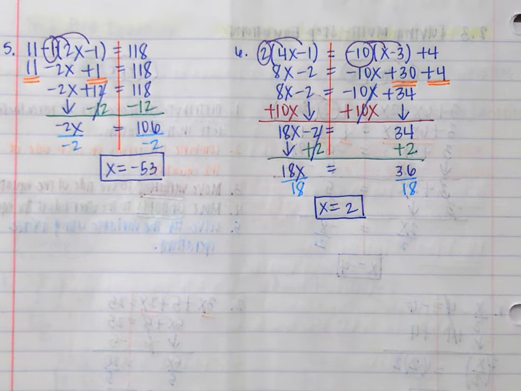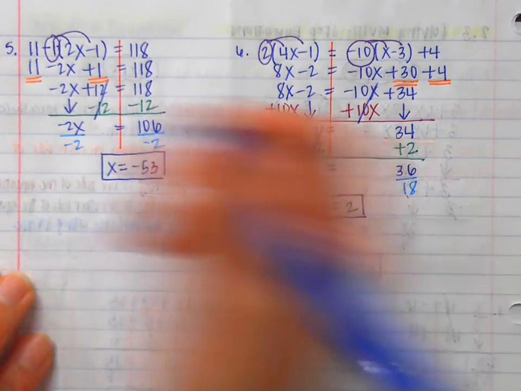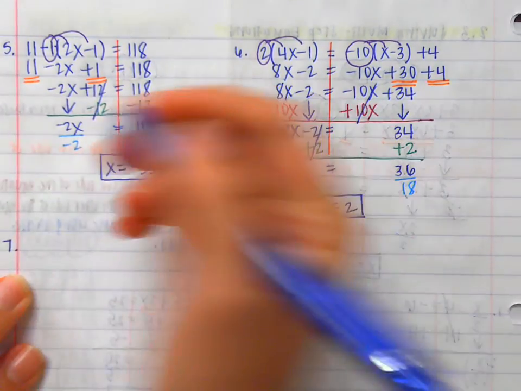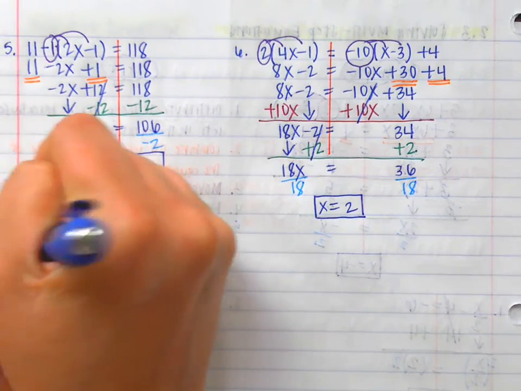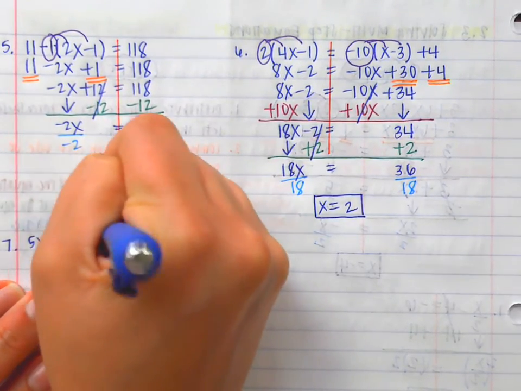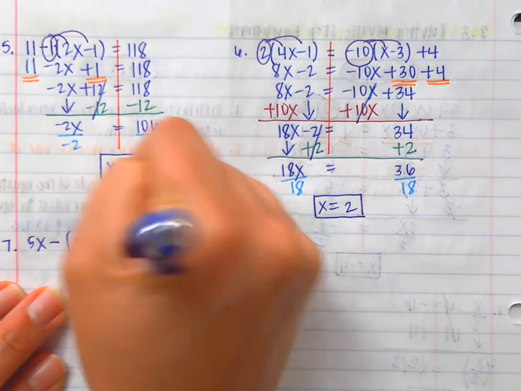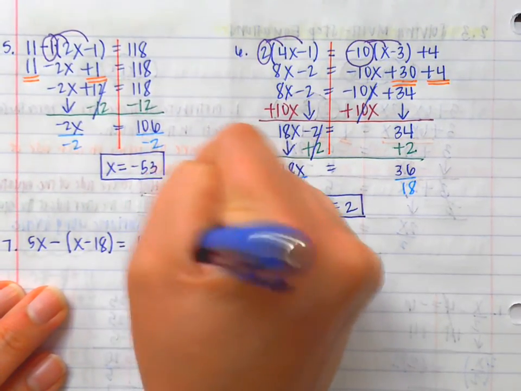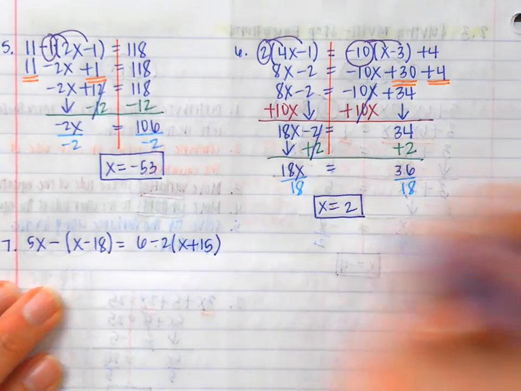Okay, let's do one more and then we'll be done. Okay, 7. 5x minus the quantity of x minus 18 equals 6 minus 2 times x plus 15.